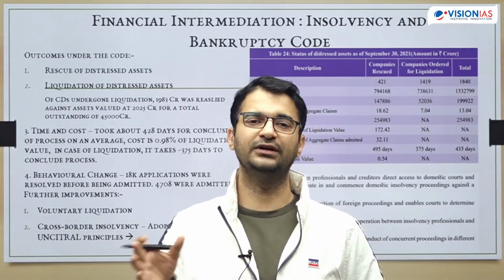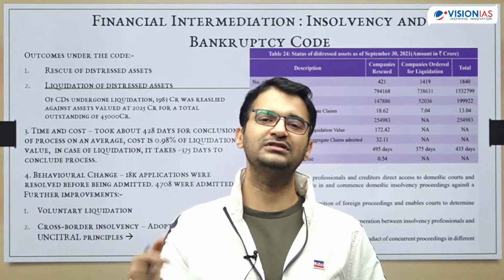Assets would be sold only to the extent that recovery has to be made. Take a project whose worth is 1000 crores, whereas the dues are only of 5 crores. You will not sell that entire 1000 crore worth of project to recover dues of 5 crores. You will sell that project only up to the extent of 5 crores and settle the dues of the person who was asking for them. This is basically what happens in the insolvency and bankruptcy code.